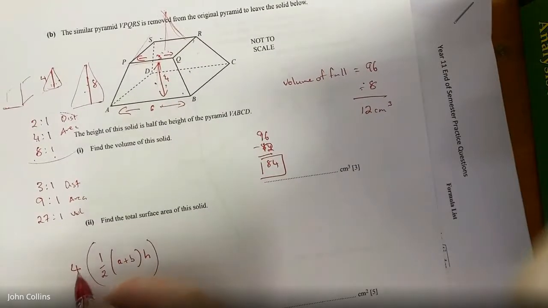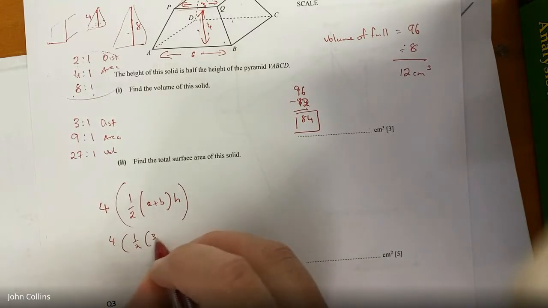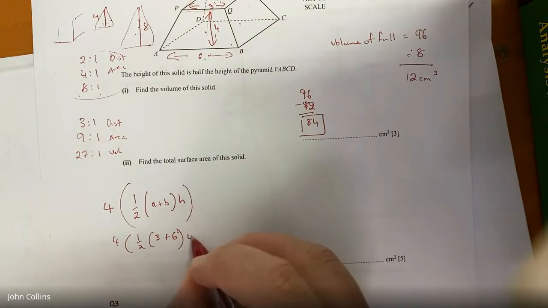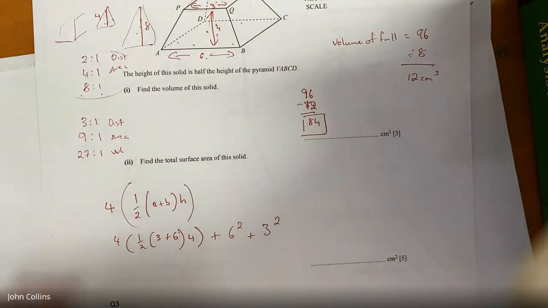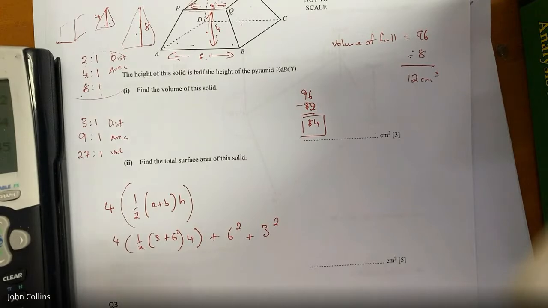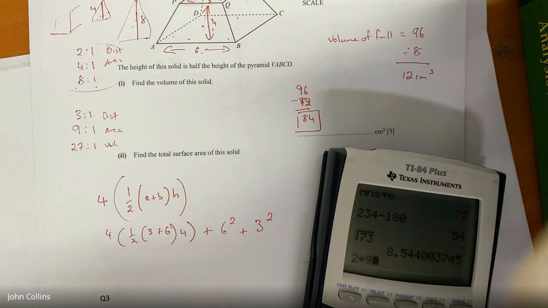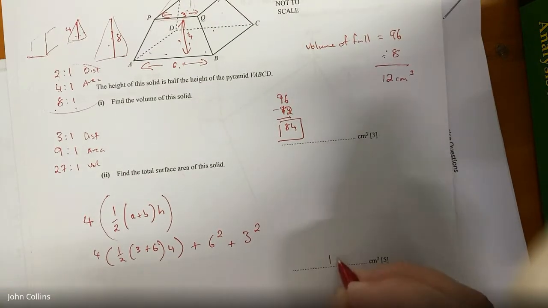So there's going to be 4 of these trapeziums: 4 of a half times 3 plus 6, a plus b, times the height, which is 4. Plus the 2 areas, 6 times 6 and 3 times 3. If you put that all into your calculator, which I haven't done yet, 2 times 9 times 4, probably plus 36 plus 9, 117. Yeah. Who got 117? Someone said that. Oh, nice.